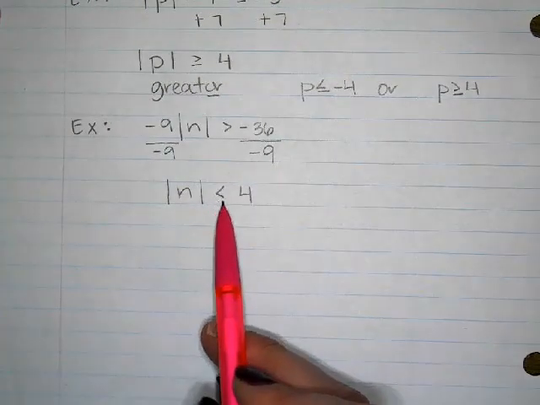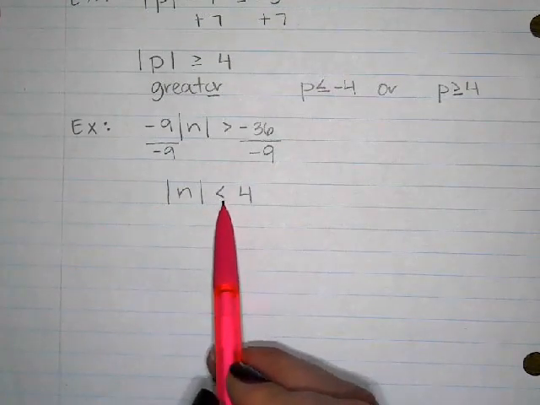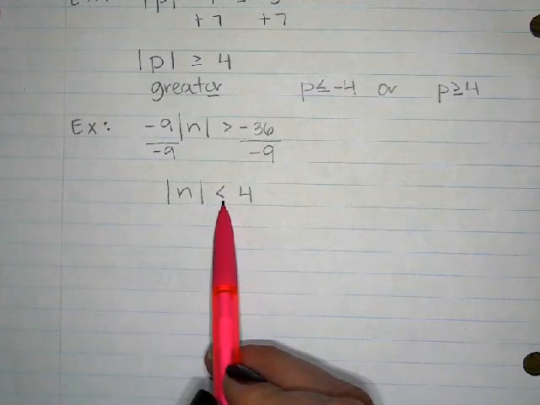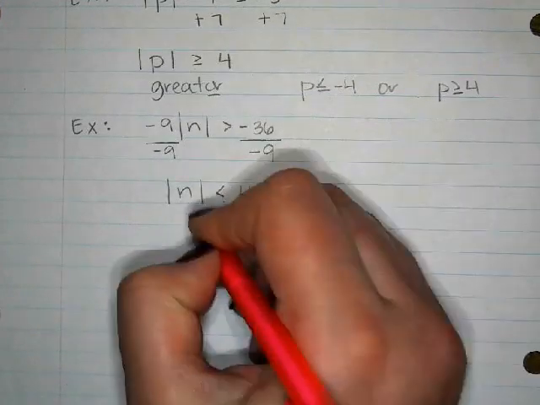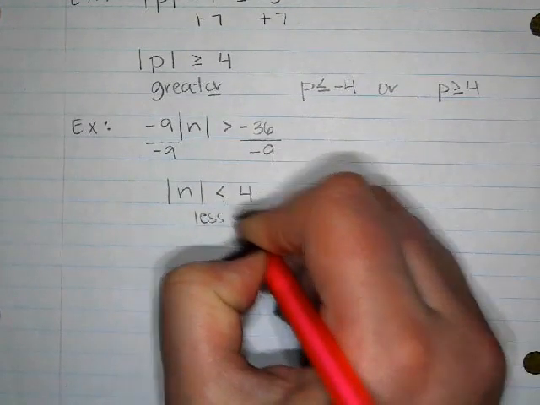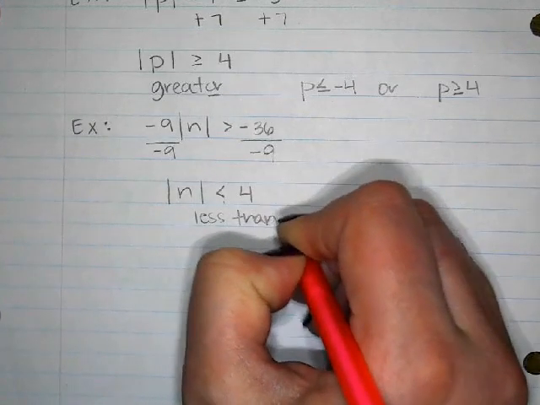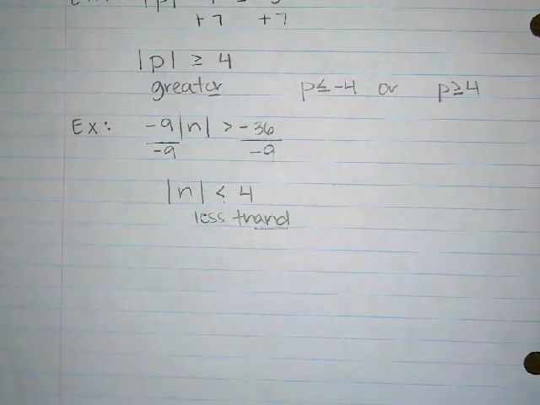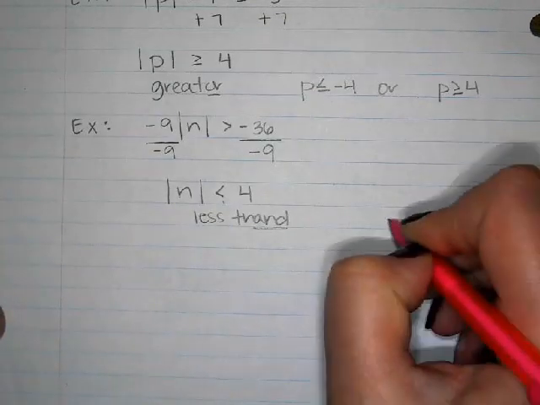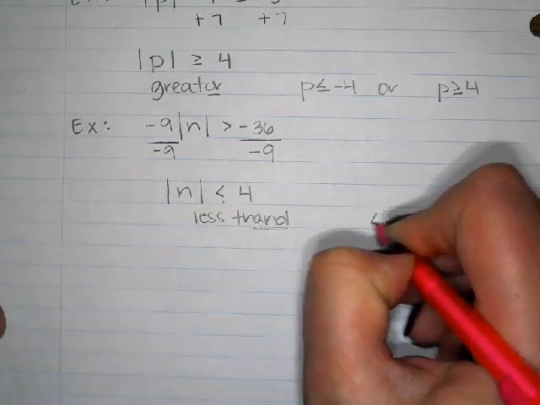Less than. So a less than symbol is going to give me what kind of answer? Sandwich. It's going to give me a sandwich. So n is going to be sandwiched in between 4 and -4. Okay?